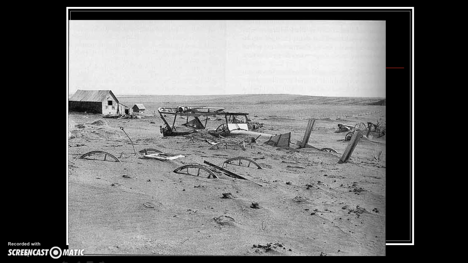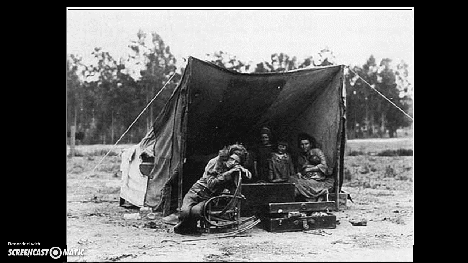Earlier when I was talking about the Dust Bowl in the Midwest caused by the drought and the storms, this is what typical farms would look like. You can't really grow anything on that, especially if you have no water and you don't have the money to repair your farm. People lost everything and were left with just about nothing.